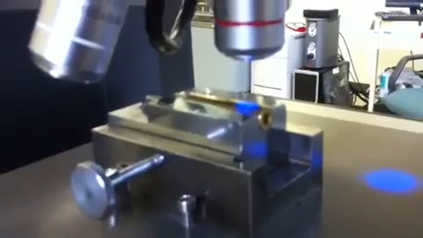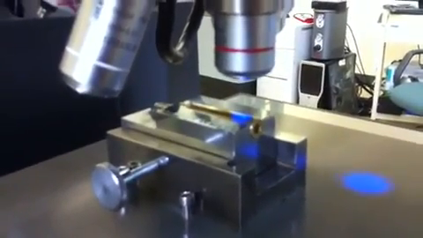So this is a frame. You can see we have a single bullet shell fixture in position, an ammunition shell mounted in place. This is what the shell looks like.